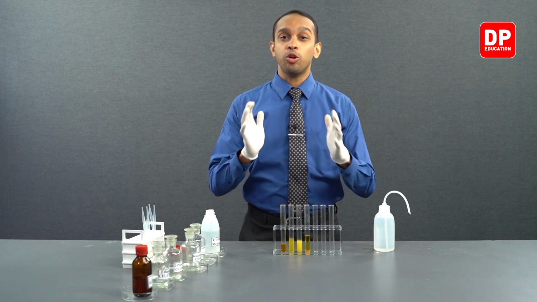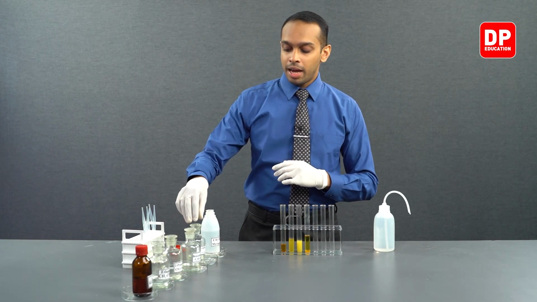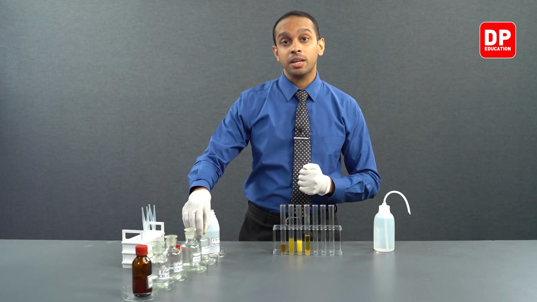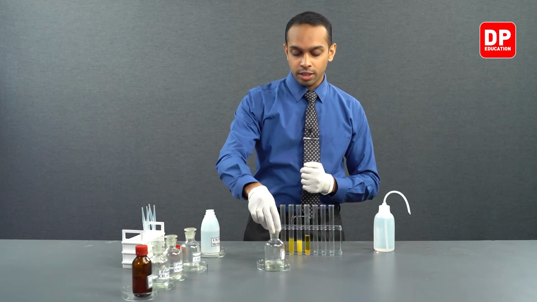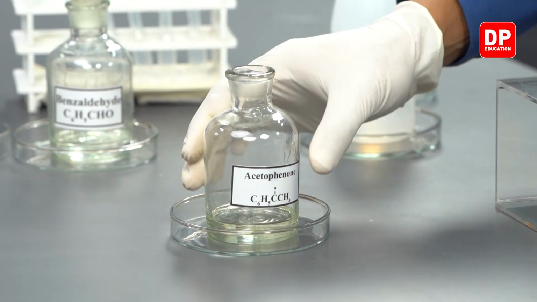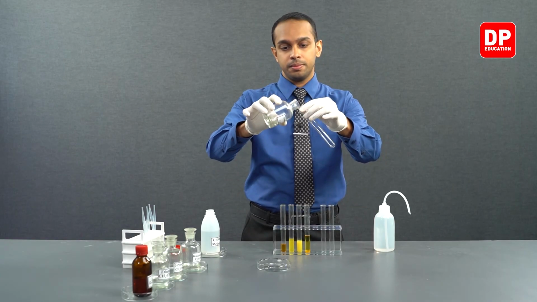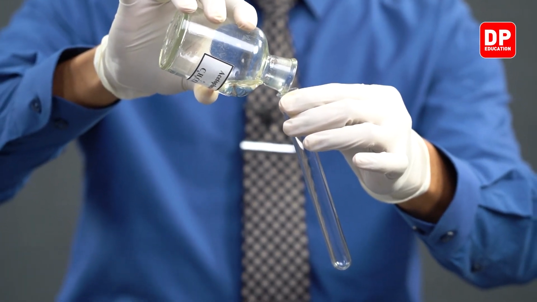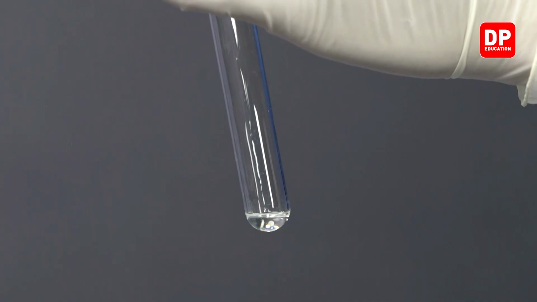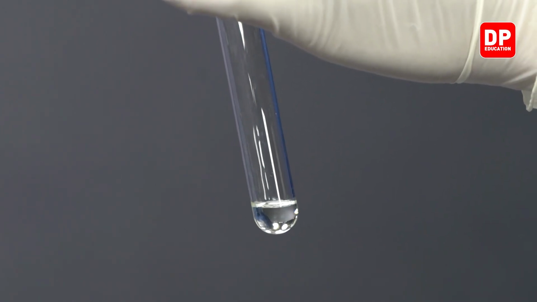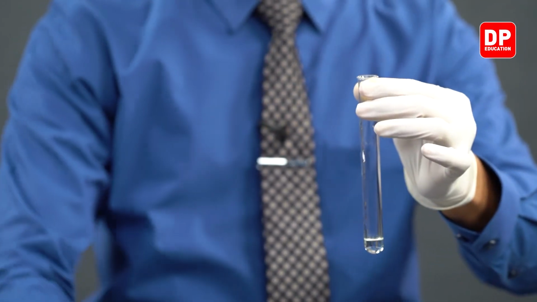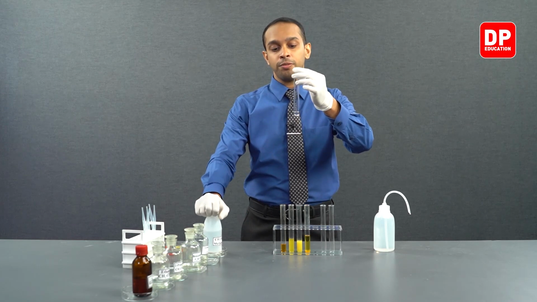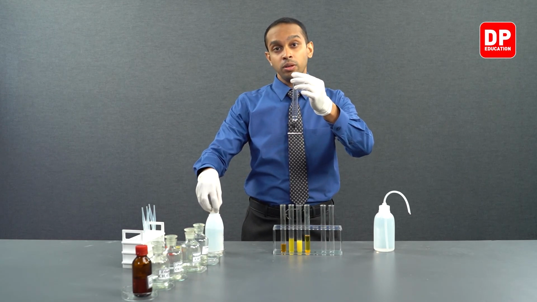Let's take a look at an aromatic ketone. We have here acetophenone, which is an aromatic ketone. So we'll take a small amount of acetophenone into a test tube. And to this acetophenone, we will add a little bit of methanol, right?